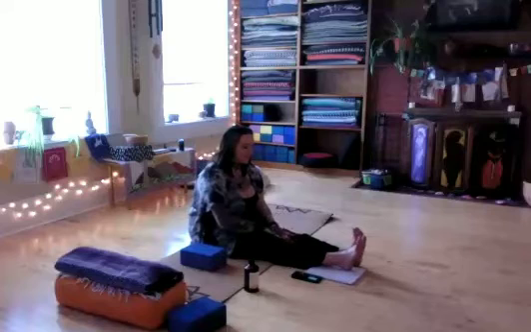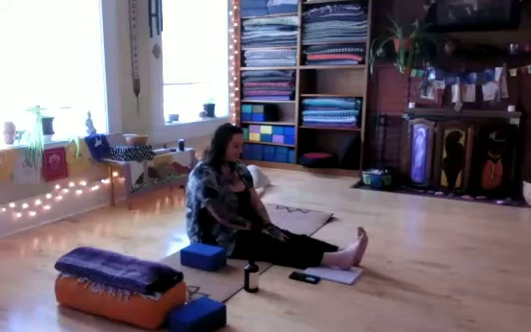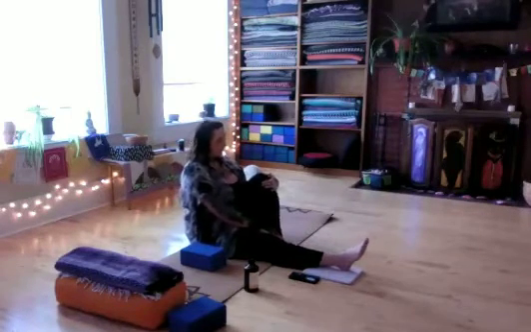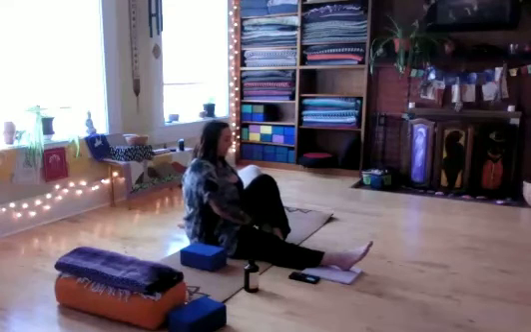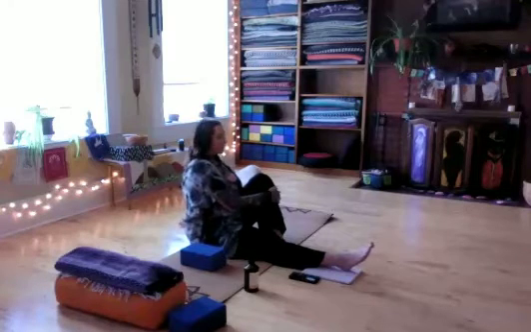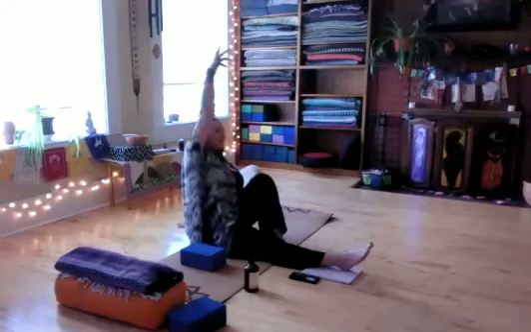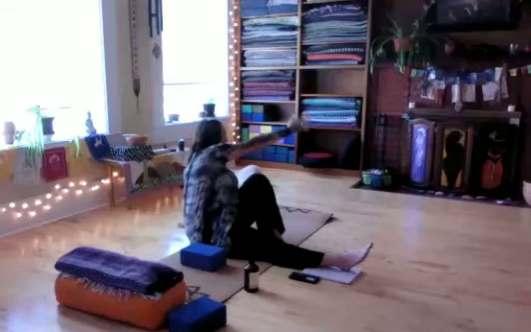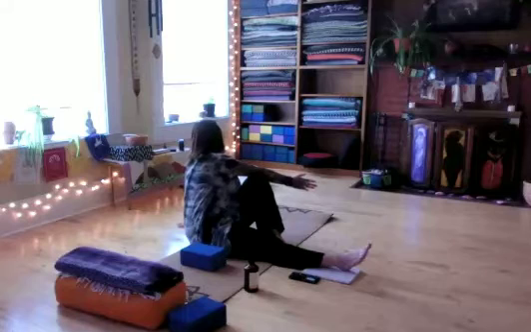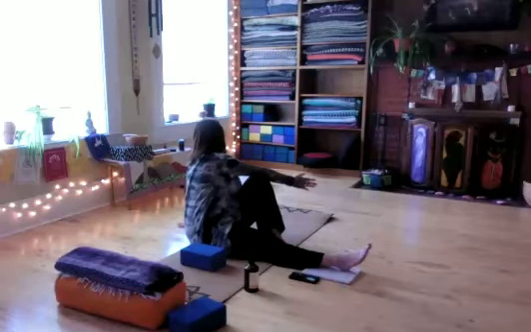So whatever variation you would like to take, you shake out the legs if it's a little tense. I'm going to bend my left knee, place my left hand behind me, fingertips tracing towards the back of the room. Inhaling, reaching, exhaling, twist to release. Gaze coming over my left shoulder.